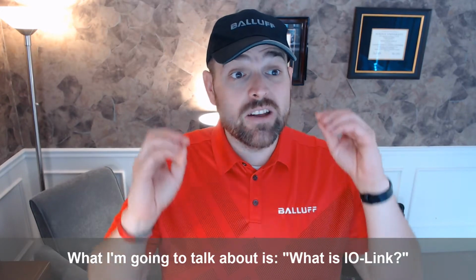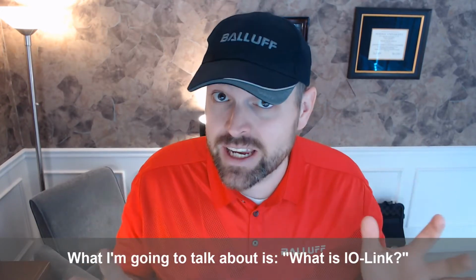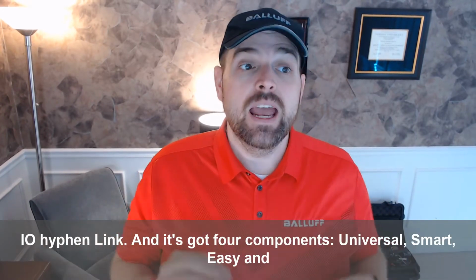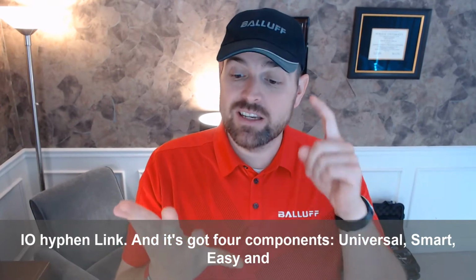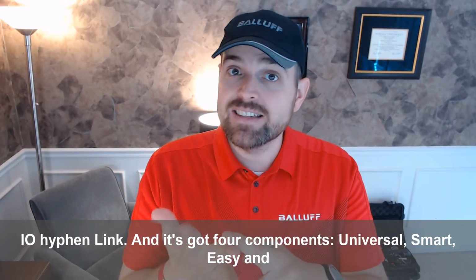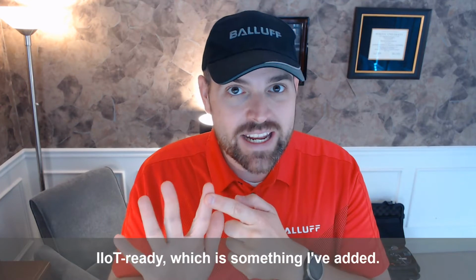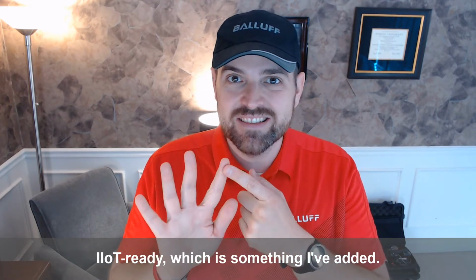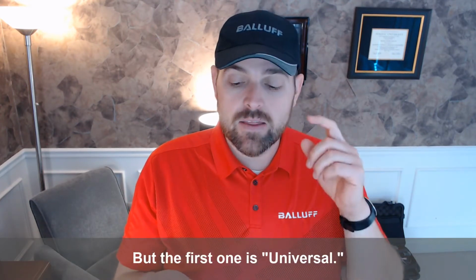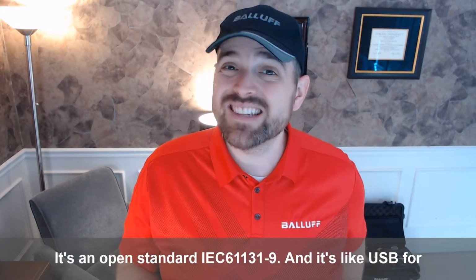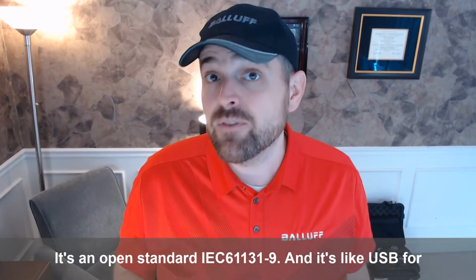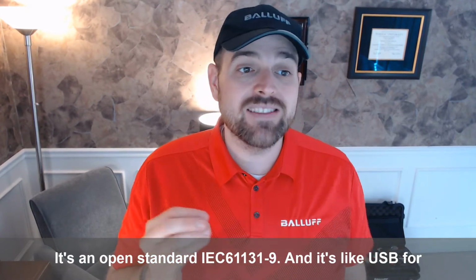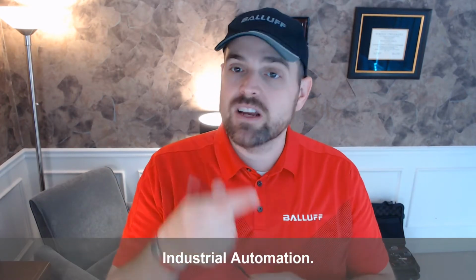What I'm going to talk about is what is IO-Link. And it's got four components: universal, smart, easy, and IIoT-ready, which is something I've added. But the first one is universal. It's an open standard, IEC 61131-9, and it's like USB for industrial automation.